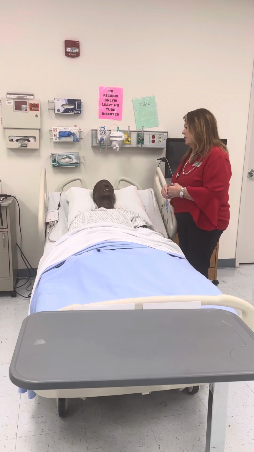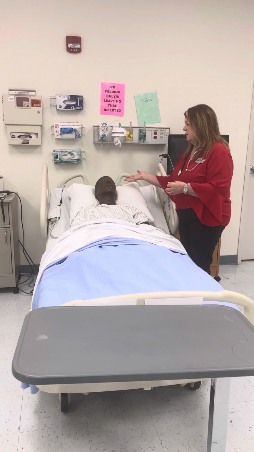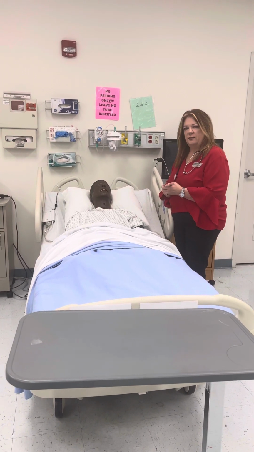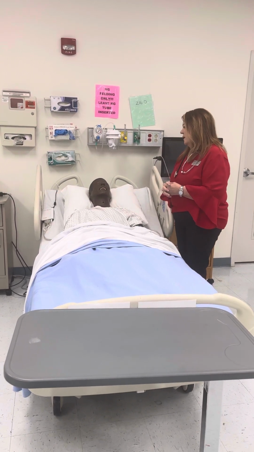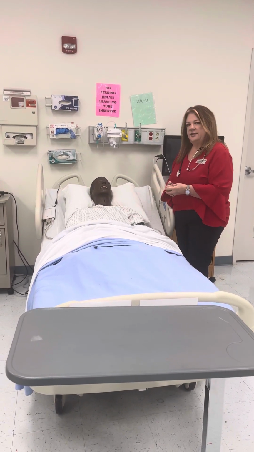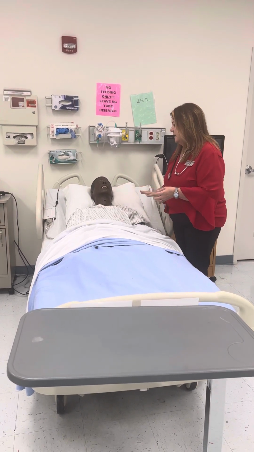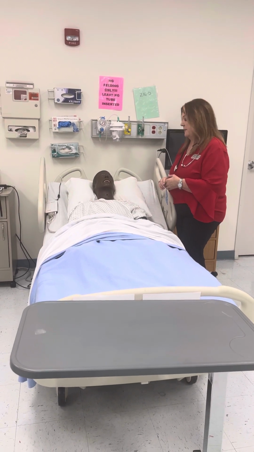So as I go through my assessment, I'm going to start with the head. I'm just really looking to see if I see any problems with their head. Are there any bruises or any problems with their hair? Do I see problems with that? Look at their skin on their face. Do I see any problems there? Okay. And as I'm going through, I'm assessing skin constantly, by the way. And also I'm always talking to the patient.